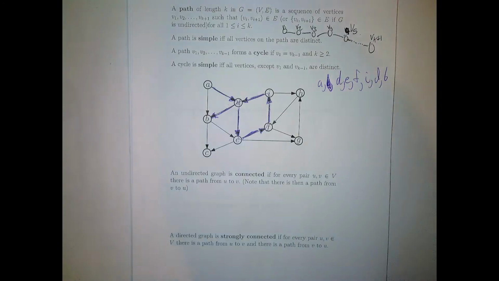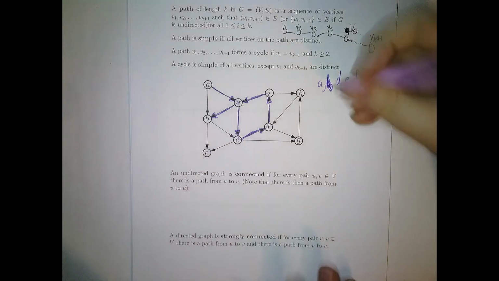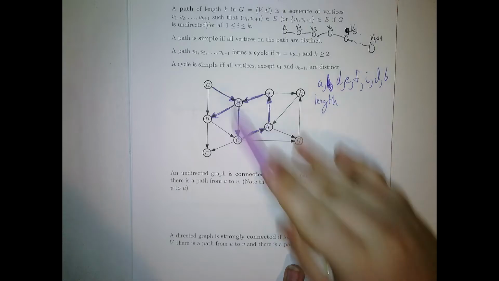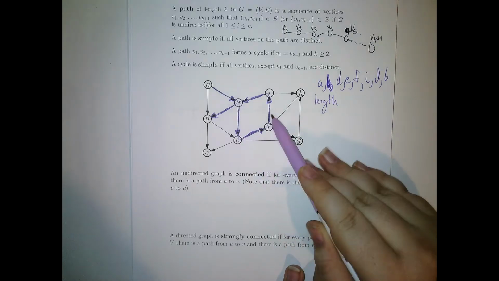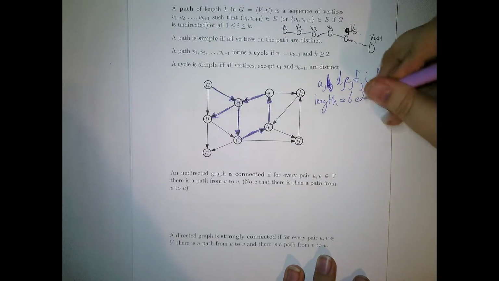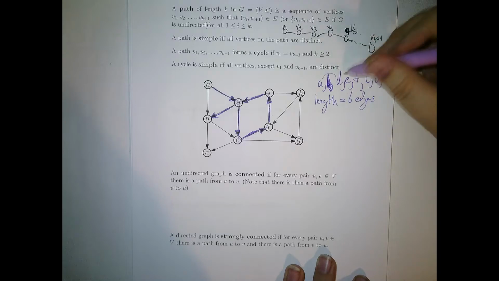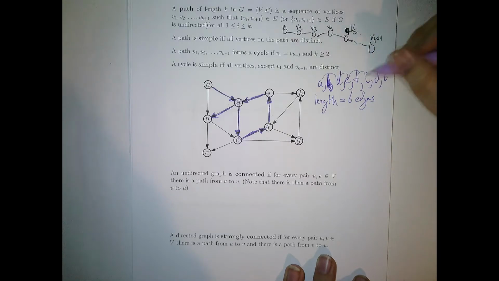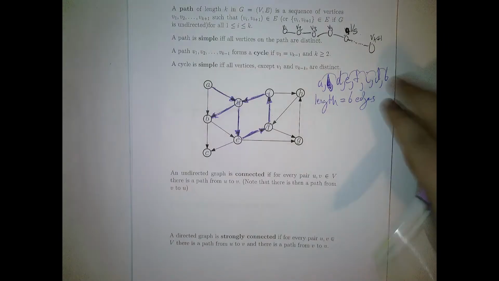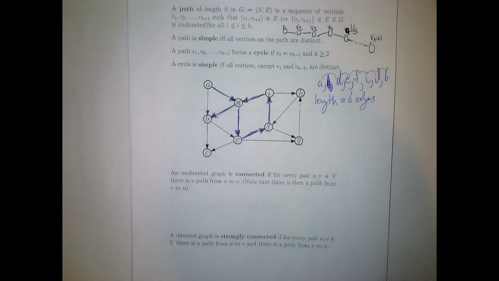So this path, first off, has a length associated with it. That's something we're interested in. This is a length of 1, 2, 3, 4, 5, 6 edges. Six edges, which is one less than the number of vertices. That'll be true in general, because you're connecting them across the adjacent pairs.